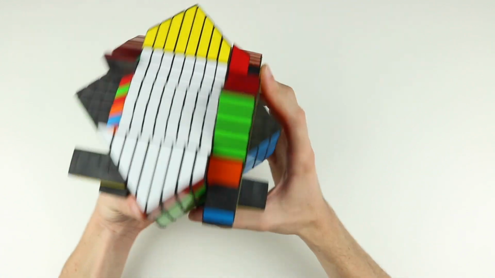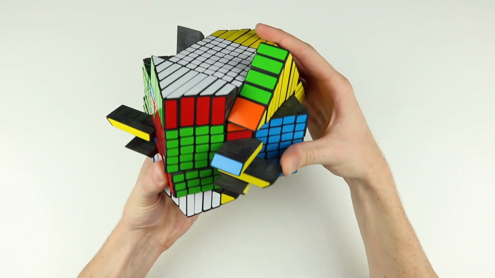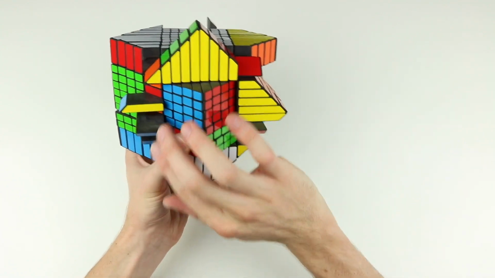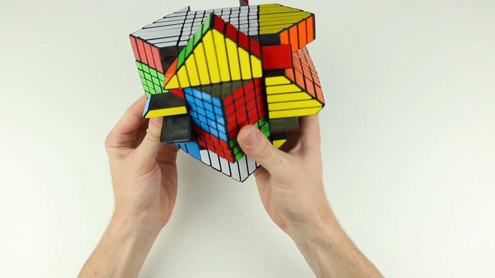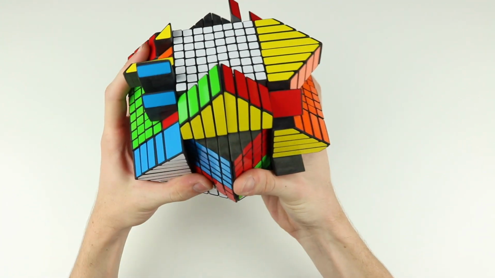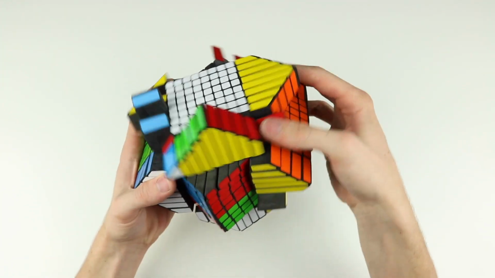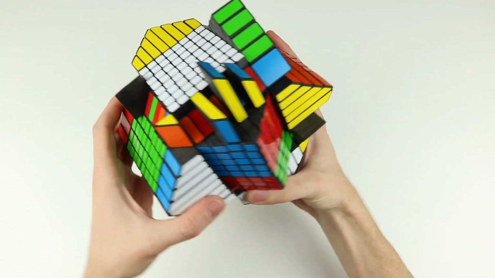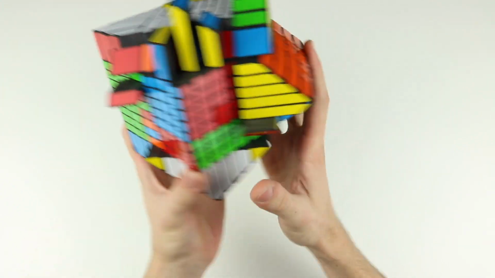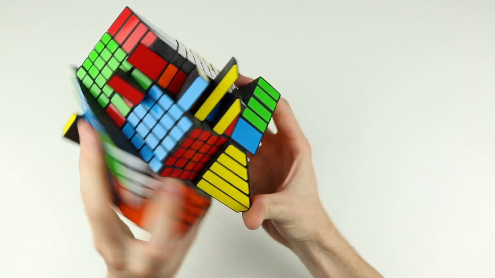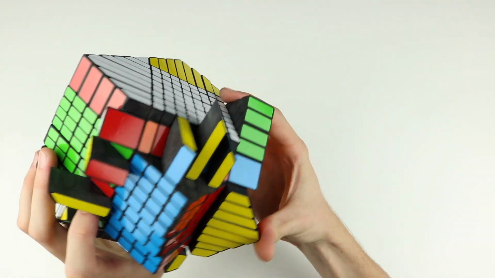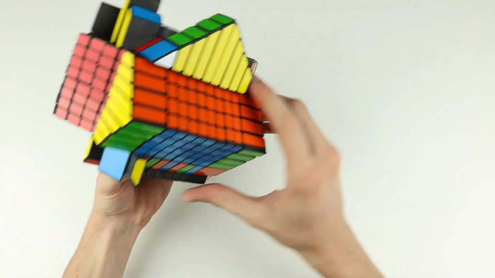Let's see, this one we can just move all the way over to line up those two. There. Bring it up. There we go. Turned it the wrong way.